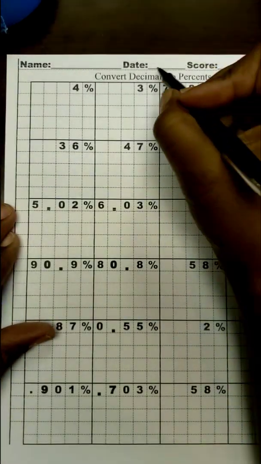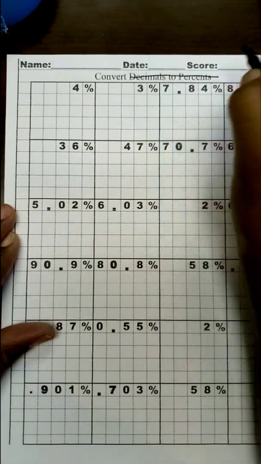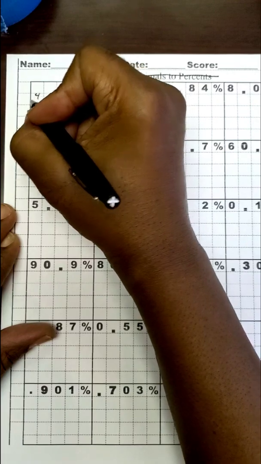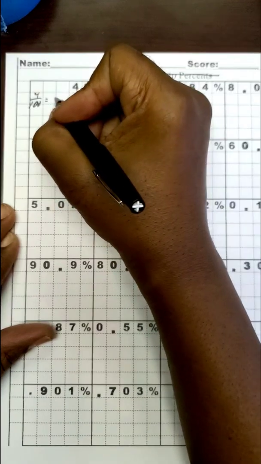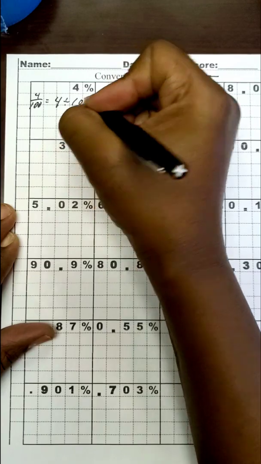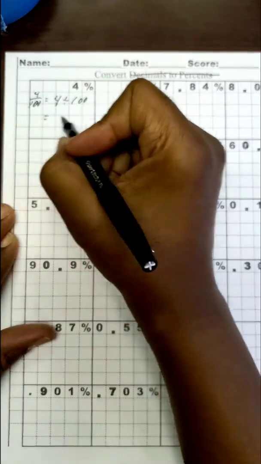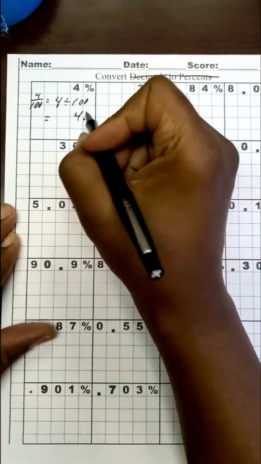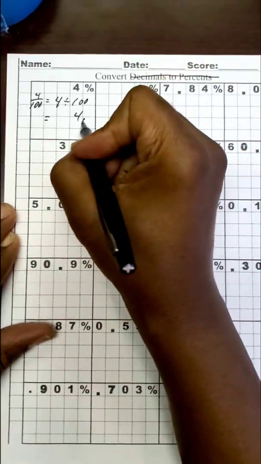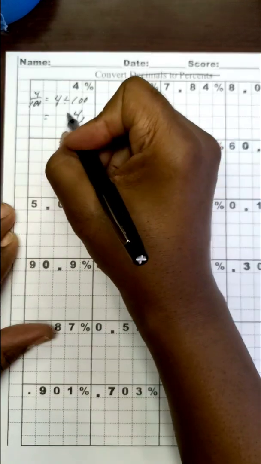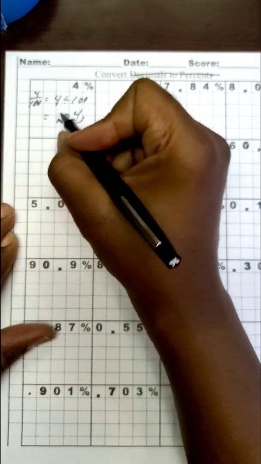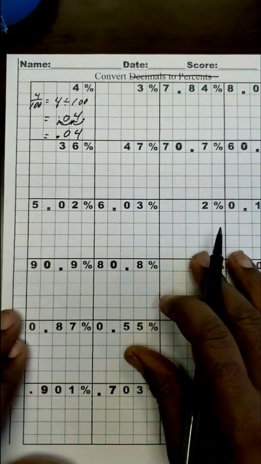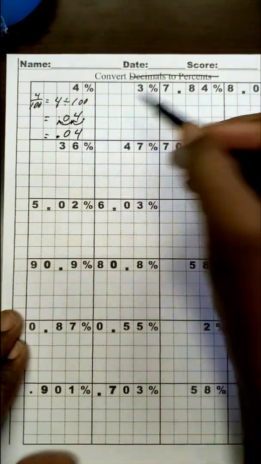Let's see. Oh, this should be percents to decimals. Okay, so 4% actually means 4 over 100. 4 over 100 means 4 divided by 100. Okay, when we're dividing by 100, the decimal will make it 100 times smaller. So to move here, that's 10 times smaller. Add a 0, and it goes here. So the final result will be 0.04. And that's turning 4% into a decimal.